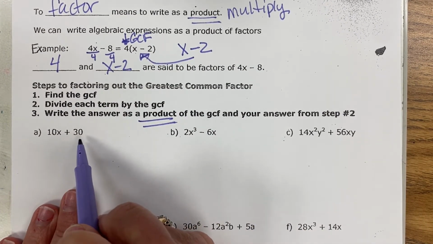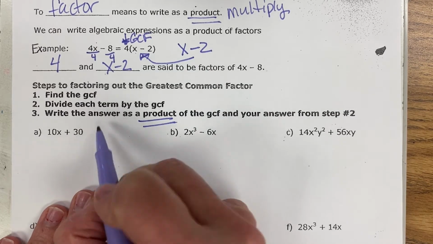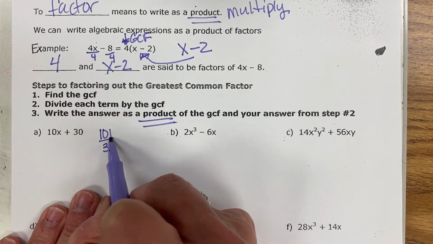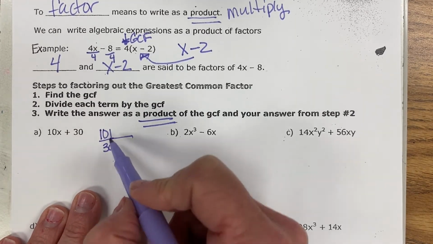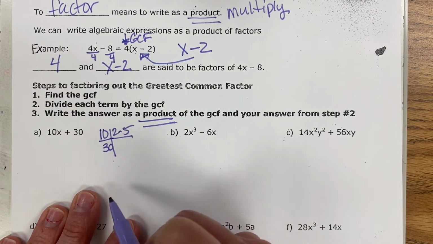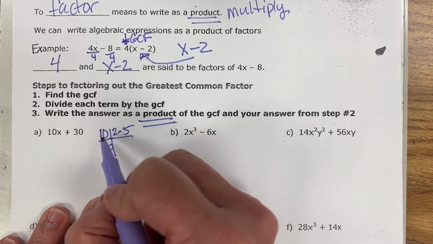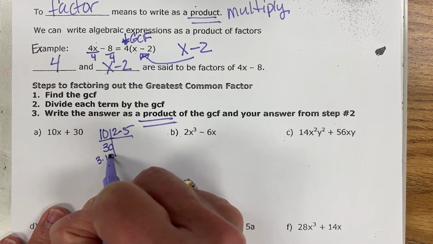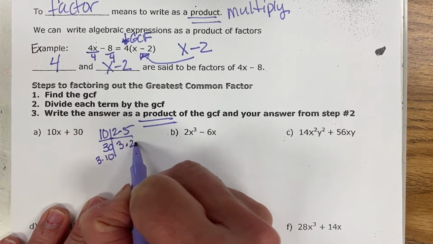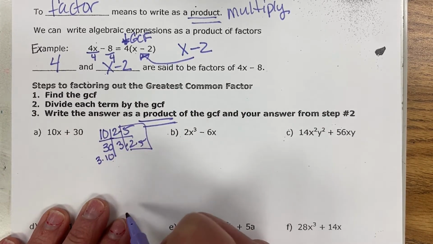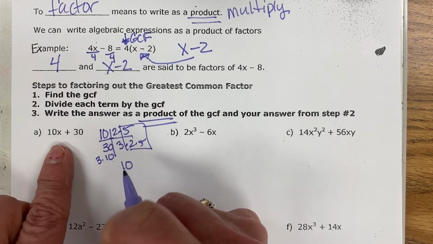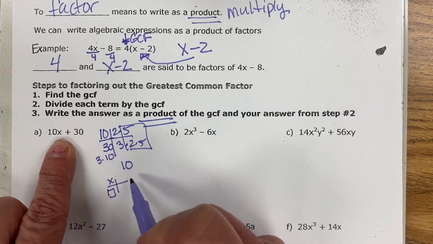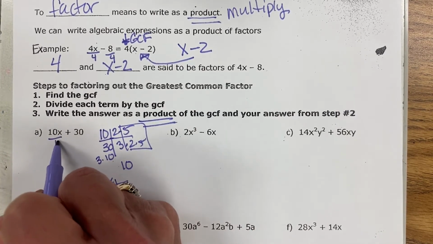10x plus 30. Step 1, we're going to find the GCF between 10 and 30. Hopefully you're able to tell me that that GCF is 10, but if you can't, then you should be able to see that 30 is 3 times 10, and so this is going to be 3 times 2 times 5, which is right here. And so I can see that my GCF is 10. For my variables, I have an x, and then I don't have one, so that's why the GCF is going to be 10. So we're going to divide by 10.